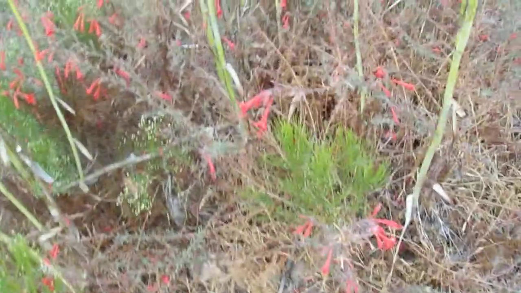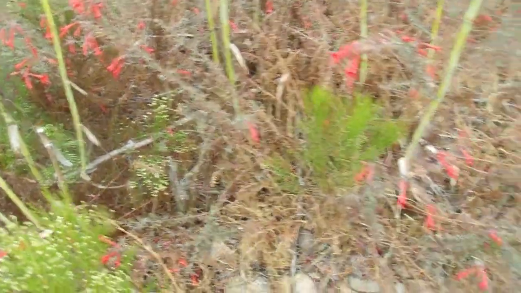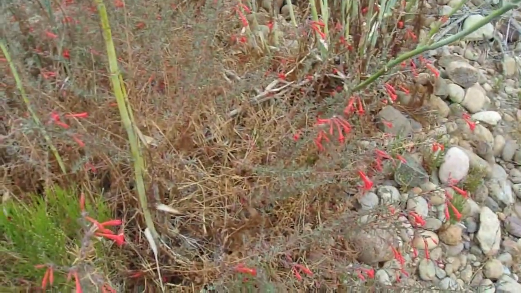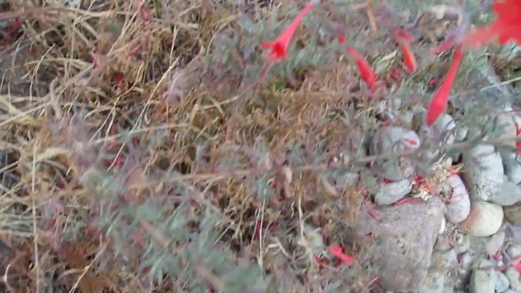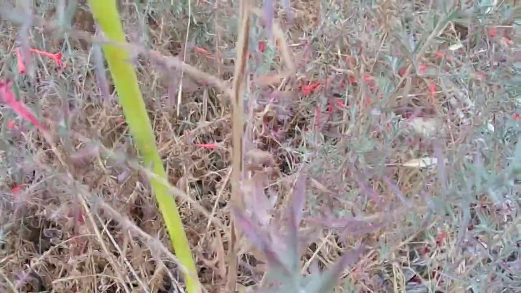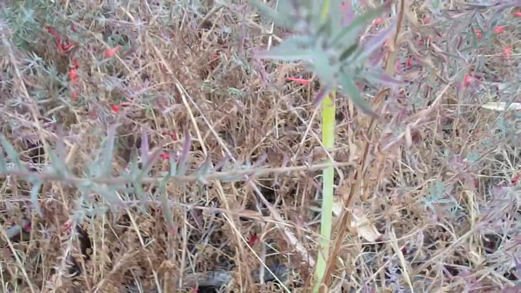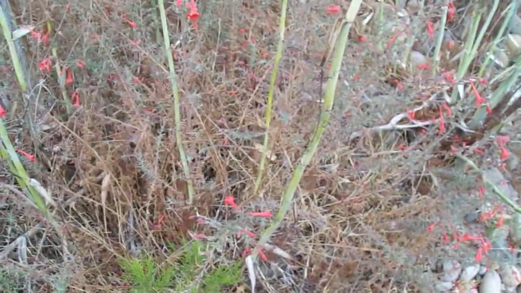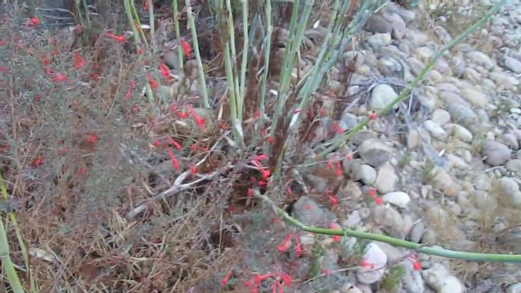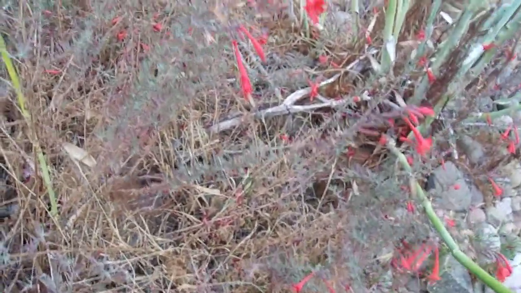So the difference between subspecies canum and subspecies latifolium is that here with subspecies canum, the leaves are quite narrow. The leaves are very, very narrow on this plant. And you see here, the leaves are narrow, and sometimes they have a slight purplish tinge to them, especially more towards the fall months. Some plants' leaves can change color in fall to sometimes a purplish reddish color occasionally.